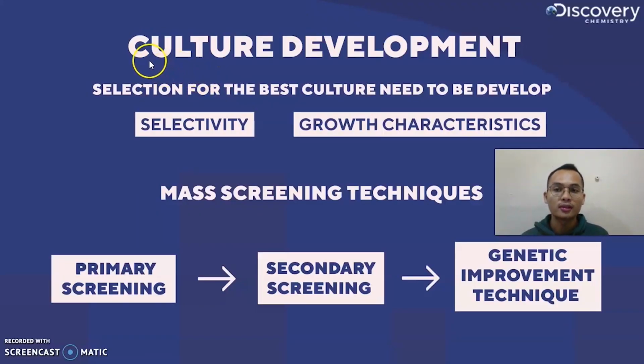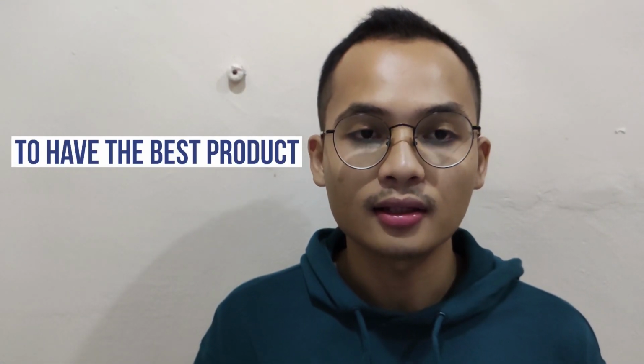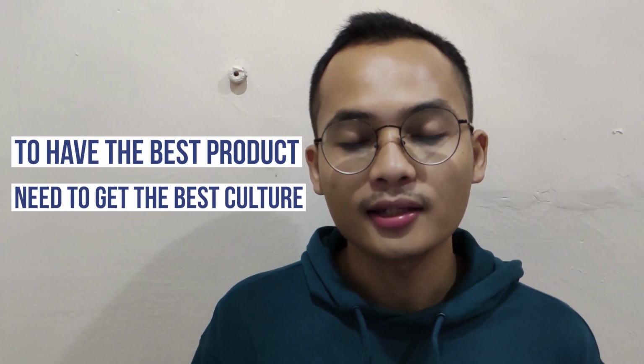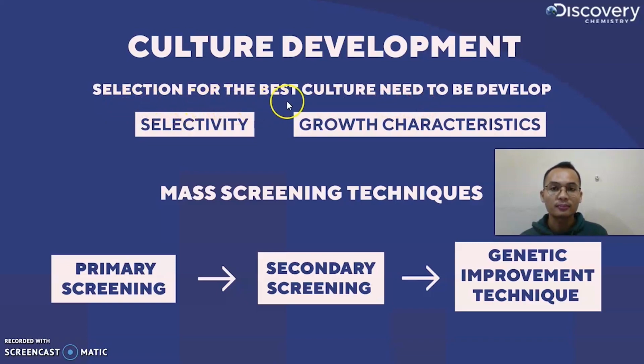So next we move to the culture development of the fermentation process. In order for us to get the best product out of the fermentation process, first of all we need to get the best culture in the first place. So the selection for the best culture needs to be developed in terms of the selectivity and the growth characteristics, which include the pH and the temperature sensitivity. In the culture development, the technique used is mass screening techniques.